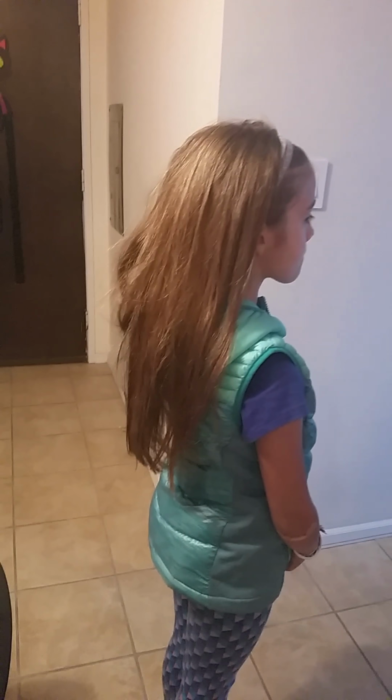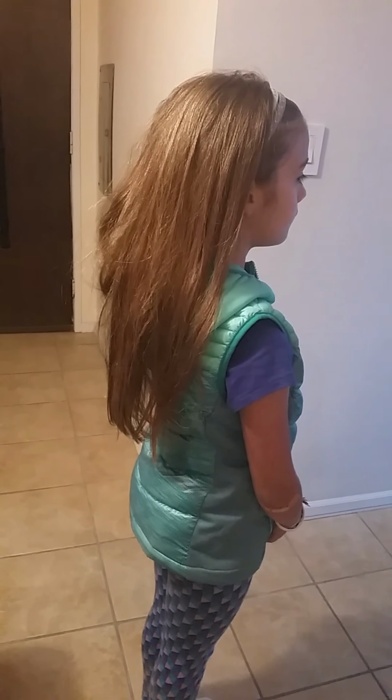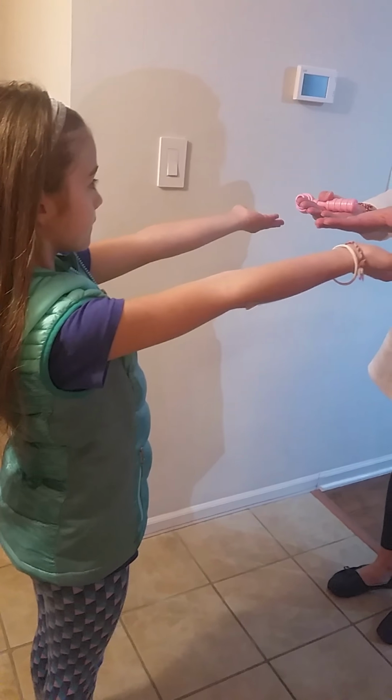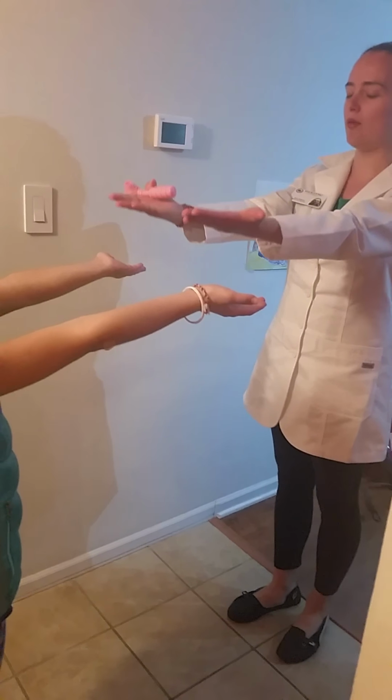And then the last test is the pronation drift. So you have to stand up with your arms straight out, with the palms up, and close your eyes. And a normal person should be able to balance.